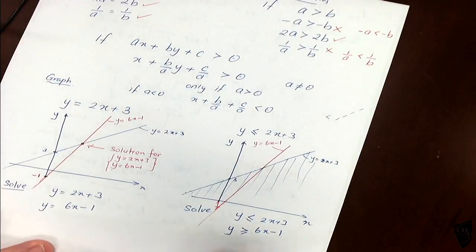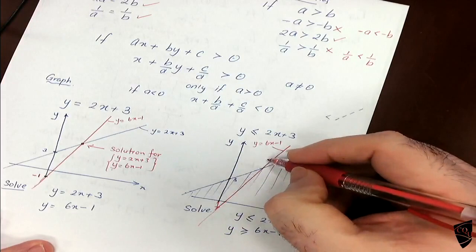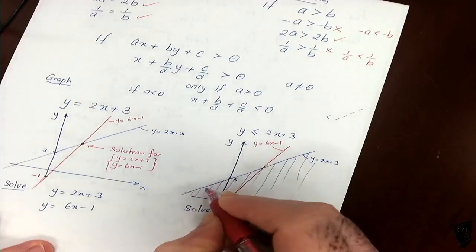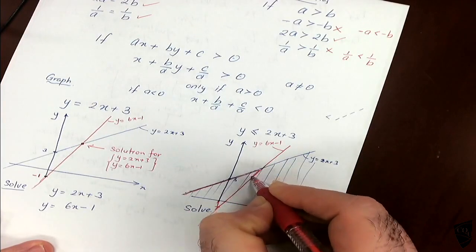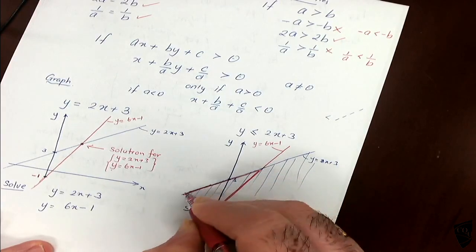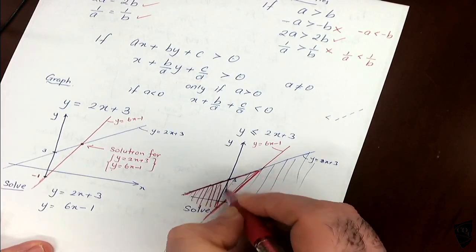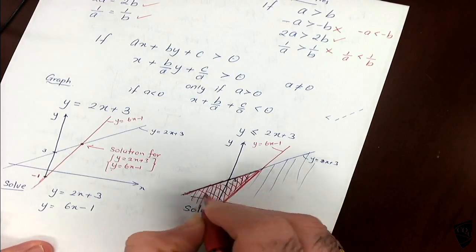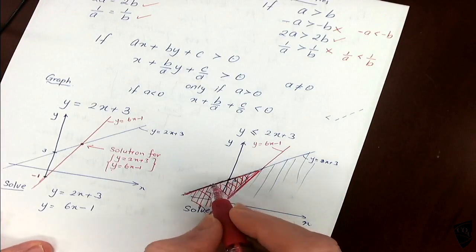It says greater, so that means above this line. So the solution will be bounded by this one. This is the solution because it's less than that and greater than that.